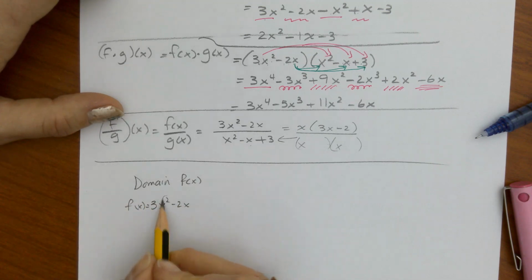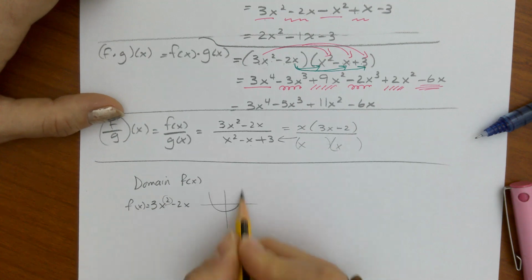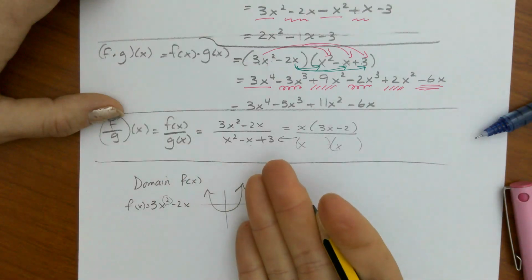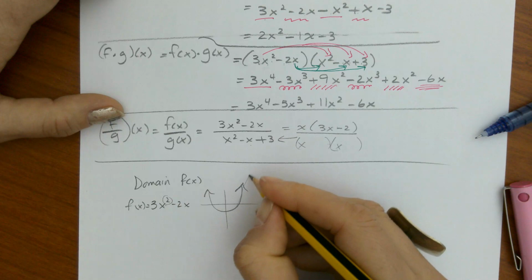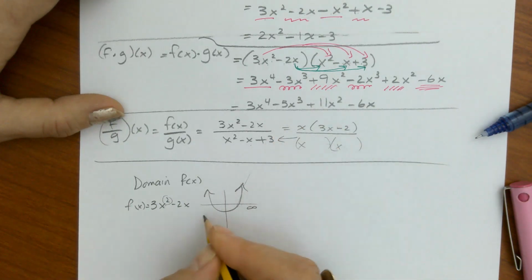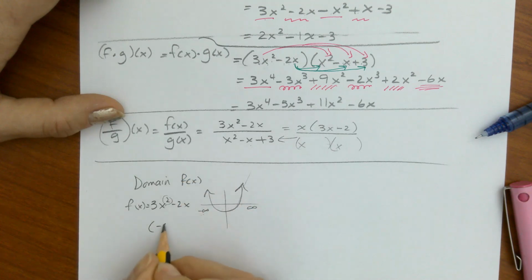Well, because the biggest exponent is a 2, I know it's a parabola. And because this 3 is positive, I know it's a parabola that goes up. I don't exactly know what it looks like, but I know it goes up. So if I want the domain, this goes on forever and ever up. So I'm going to use all my positive x's. And here, this goes forever up and up, so I use all my negative x's. So my domain for f of x is negative infinity to infinity.